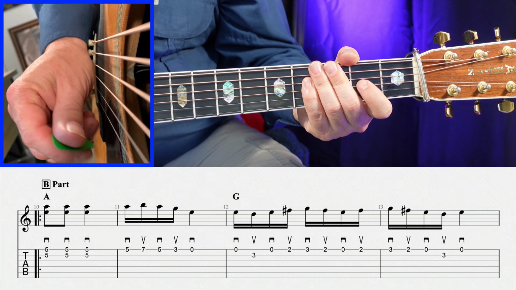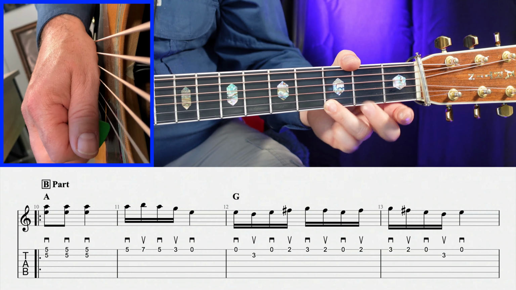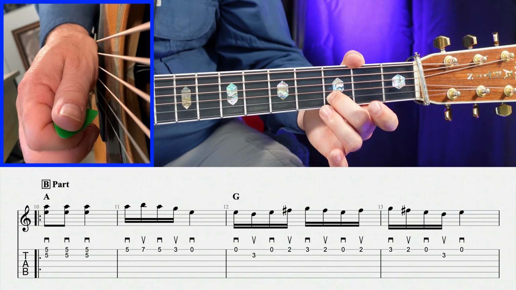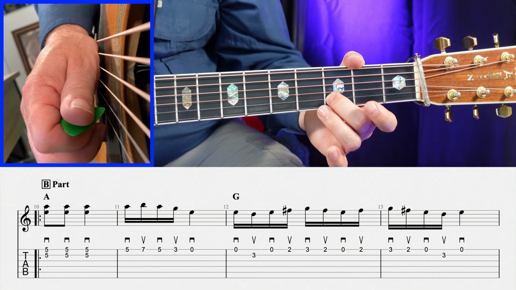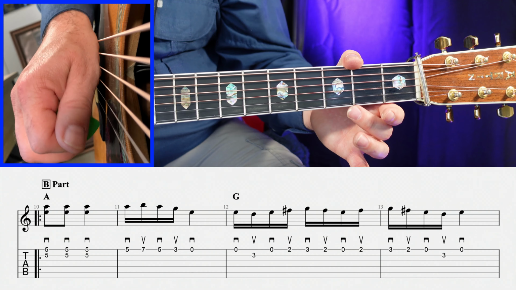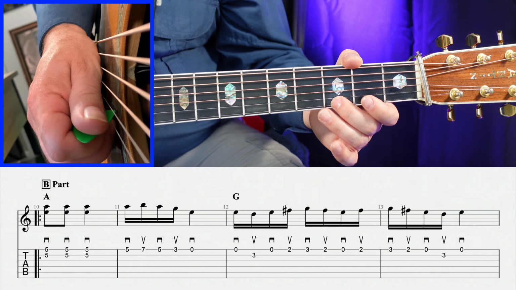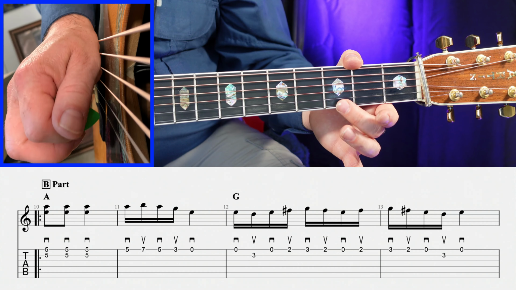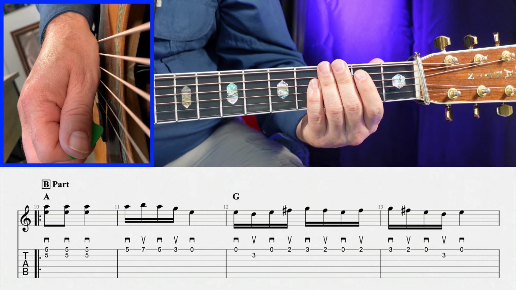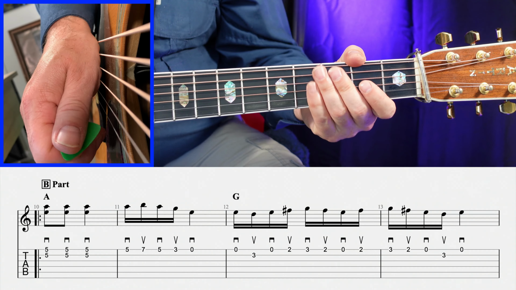Now moving on to the 13th measure, we're going to have 3, 2, open, 3, followed by an open on the high E on a downstroke. So 3, 2, open, 3, open. Down, up, down, up, down. All right, and that's going to sound like so. 1, 2, 1, 2.